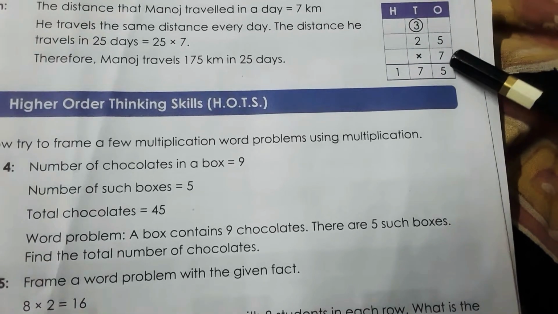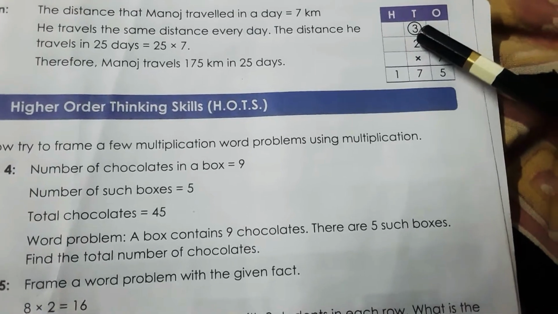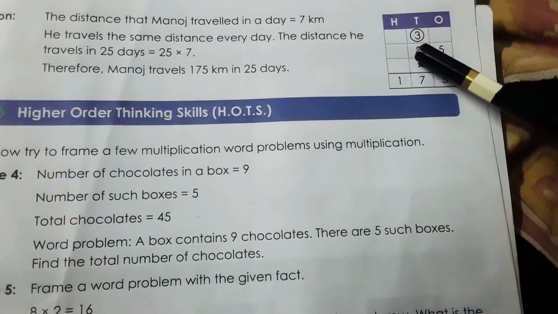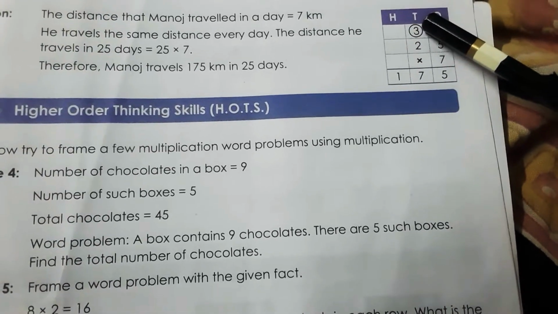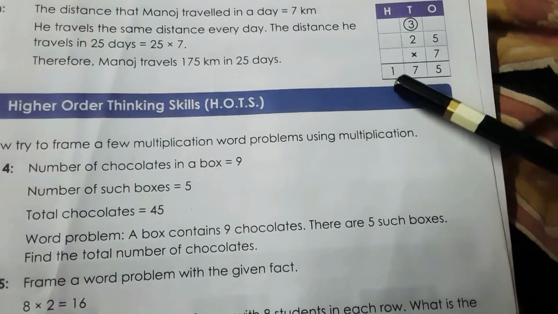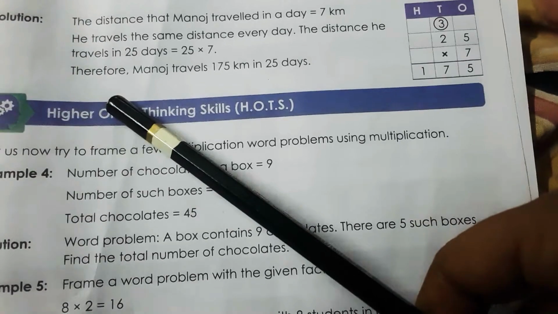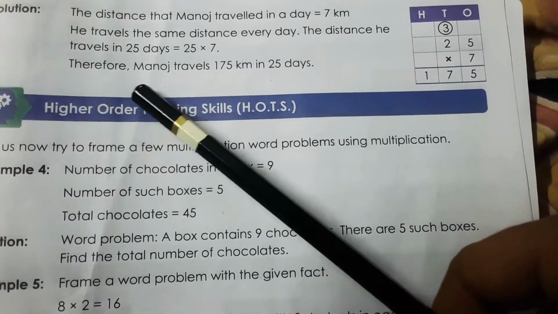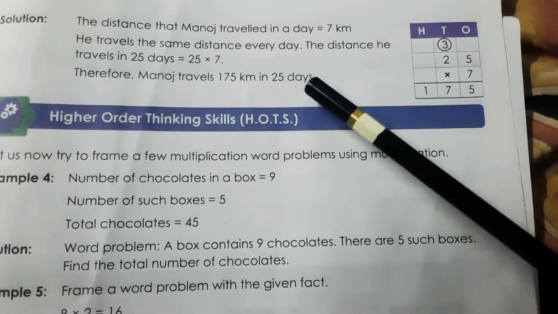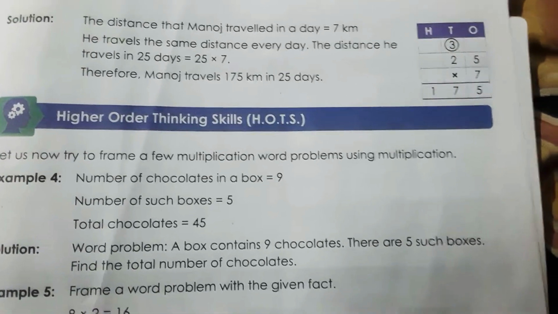We know 7 fives are 35. Write 5 here and 3 carry over to the next place. Then 7 into 2. 7 twos are 14. 14. Then add 3 with that. 14 plus 3, 17. So 175 is the answer. We can write the last step. Therefore, Manoj travels 175 kilometers in 25 days. Clear, children? This way we can answer.